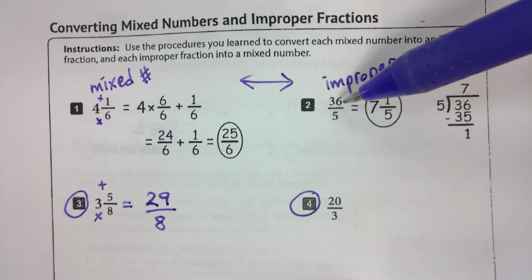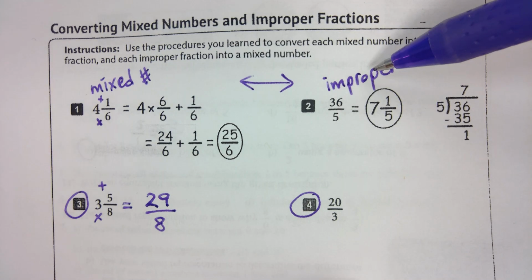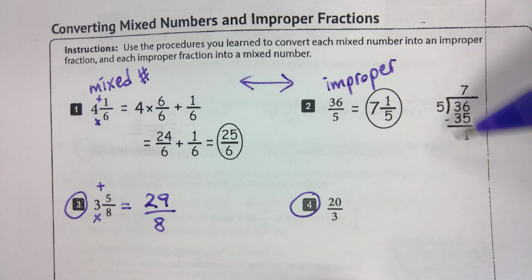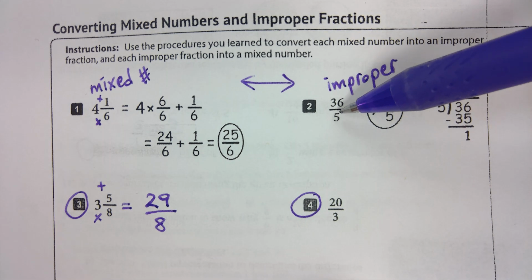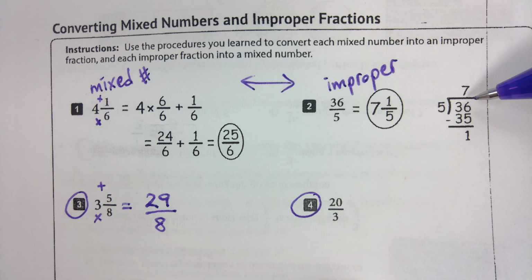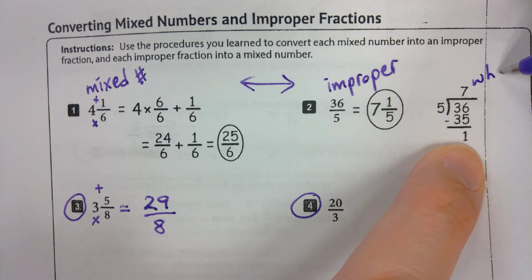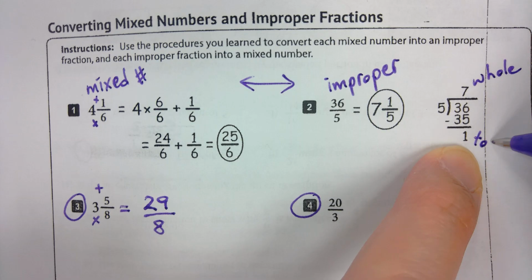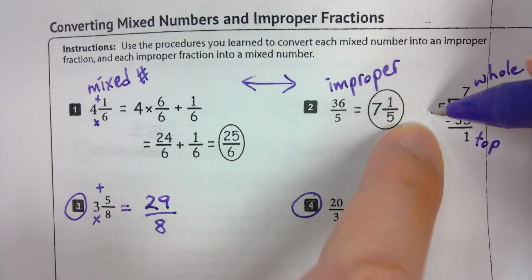So what if I want to go from improper to mixed then? You have to do long division. Remember long division? What you guys have done since grade 6. So 5 goes into 36 7 times, and 5 times 7 is 35 with a remainder of 1. So this is your whole, the big number. This is the top number, your numerator, and this is your denominator, the bottom number.